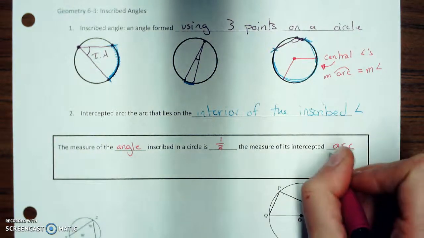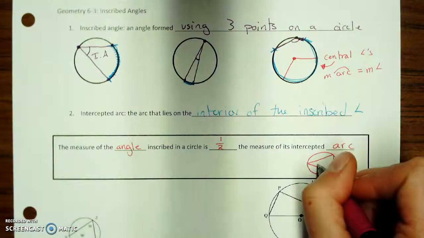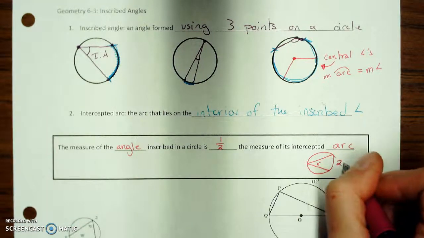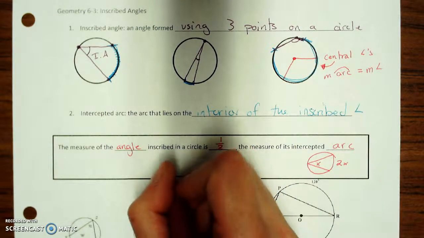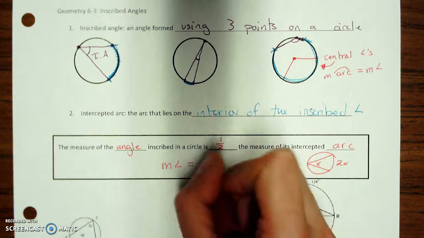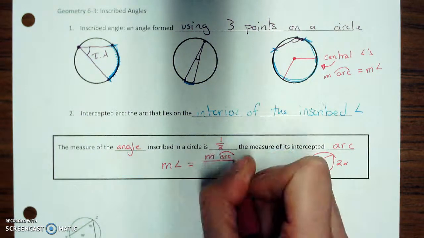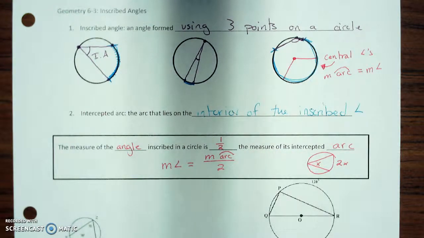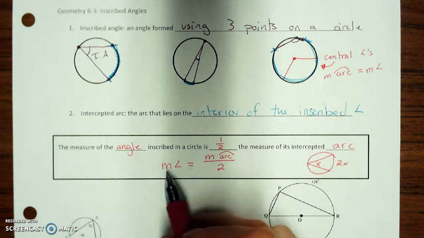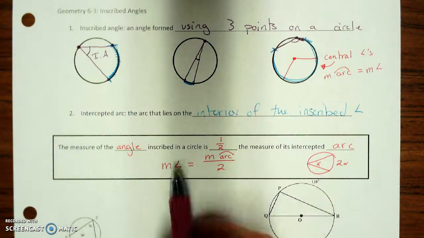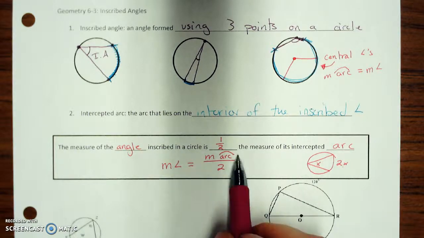So if we had a circle with an inscribed angle with a measure of x, this would end up being 2x. And we actually have the formula: the measure of the angle will be equal to the measure of the arc divided by 2. You can follow either path depending on what you're given. If you're given the angle, you might as well just multiply by 2 rather than put it into this formula.